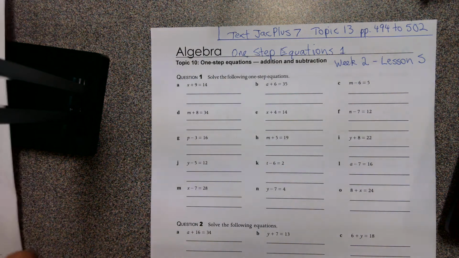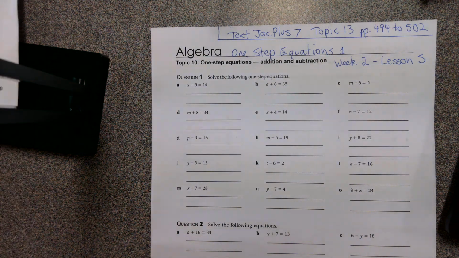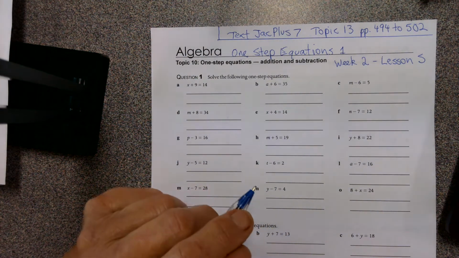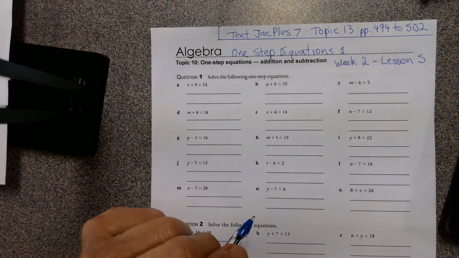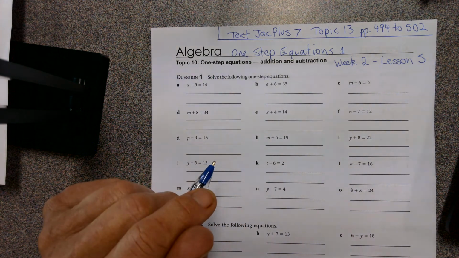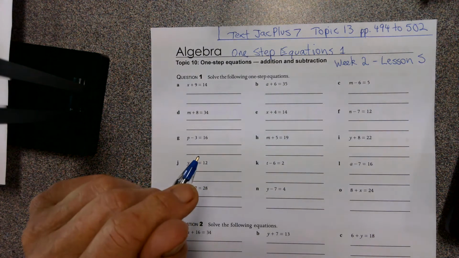Hello Year 7. You should be onto your worksheets for one-step equations. This is week 2, lesson 5, so hopefully I can help you to understand how to complete the answers.